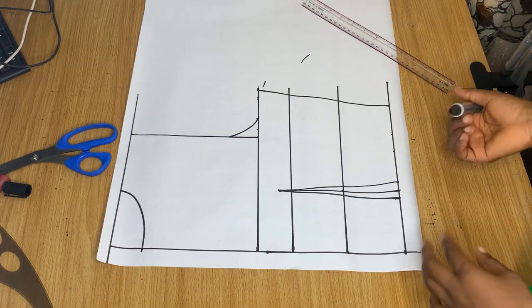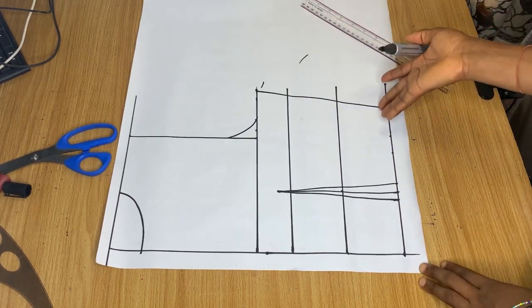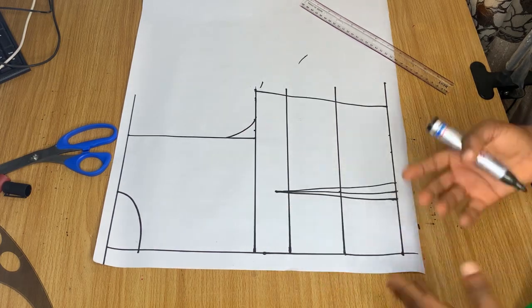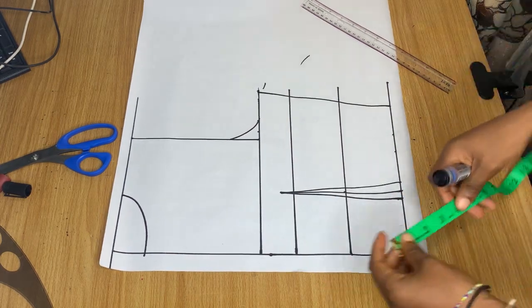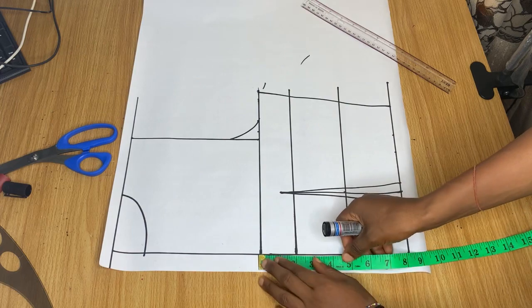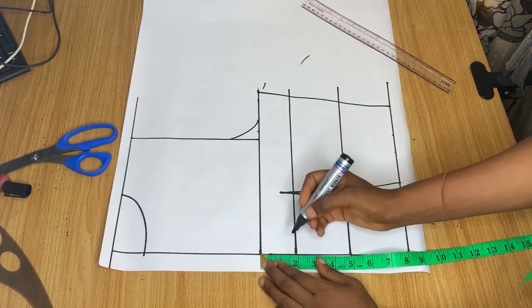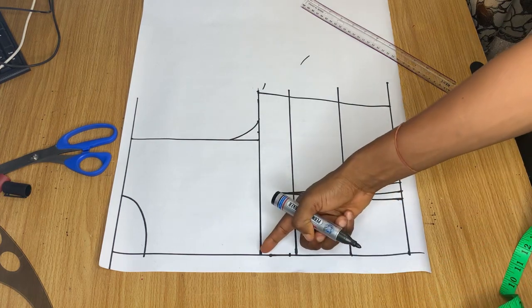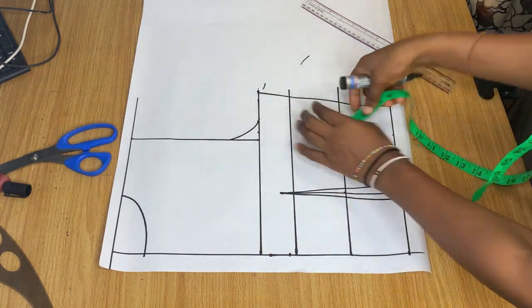So this is the back part of it. I already drafted that basic bodice. If you've not seen that video, you should definitely check it out. It's up on the channel. And for the back, you know, it's going to have zipper allowance, which is this space that I left here. So from the chest line, I went down by 1.5 inch. That's how deeper I wanted my neck to be.